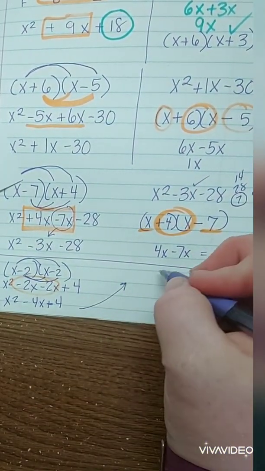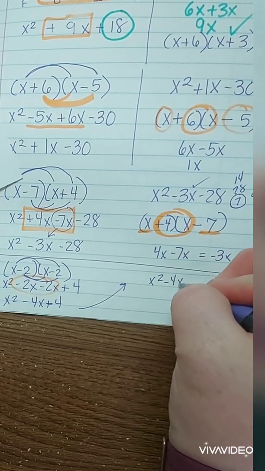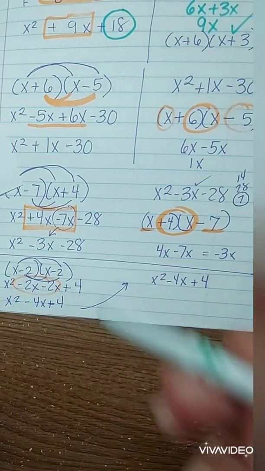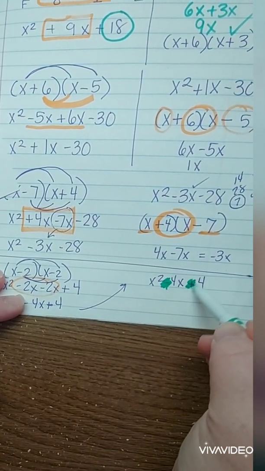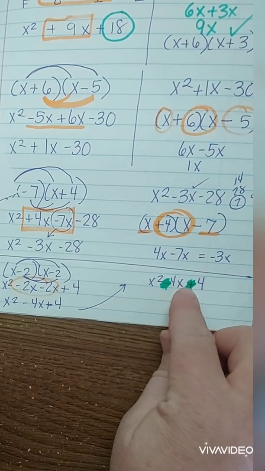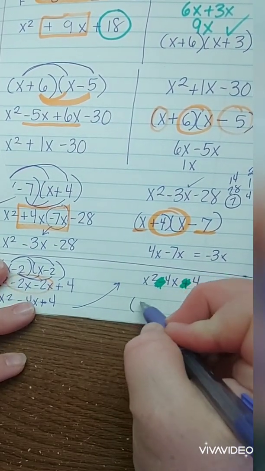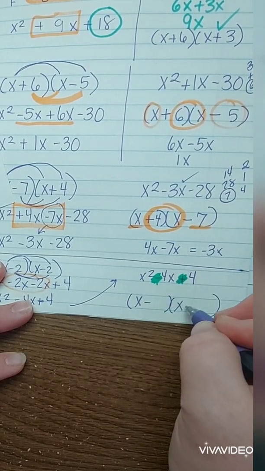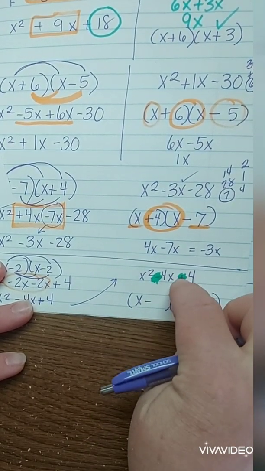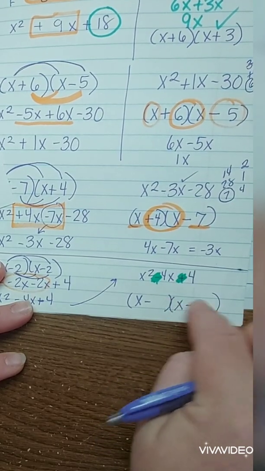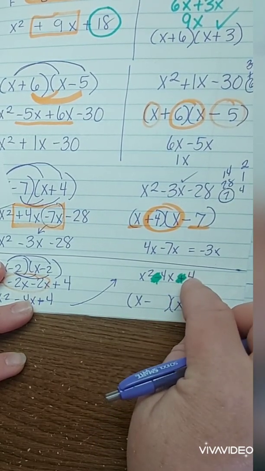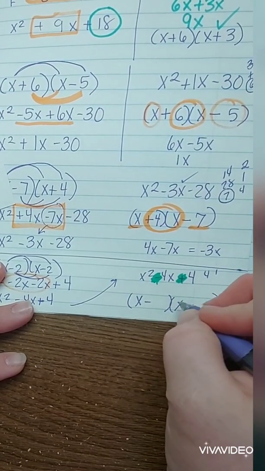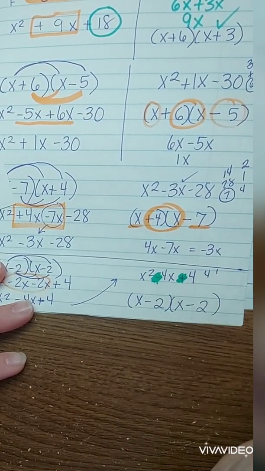So when you come over here and you go to factor, I'm going to highlight this in green. When you notice a negative, but a negative gives you a positive, the same sign has to happen here. So we have an x here and an x here and a minus because two negatives make a positive. So what two factors multiply to give you 4 and add up to give you 4? Well, I could do 4 and 1, but 4 plus 1 is 5, so it's got to be 2.